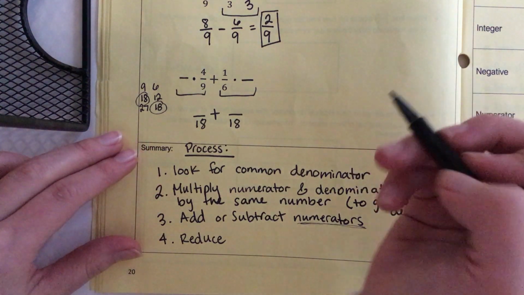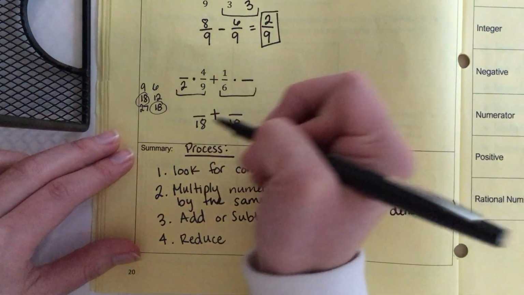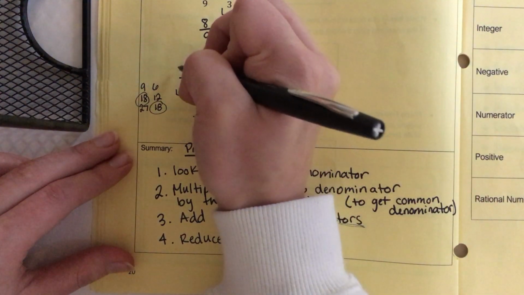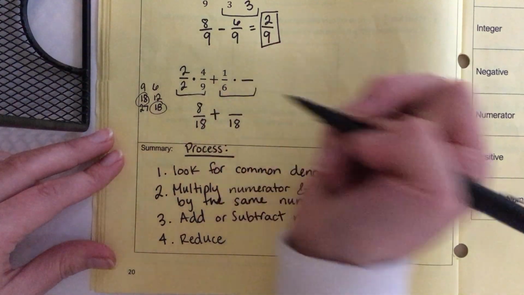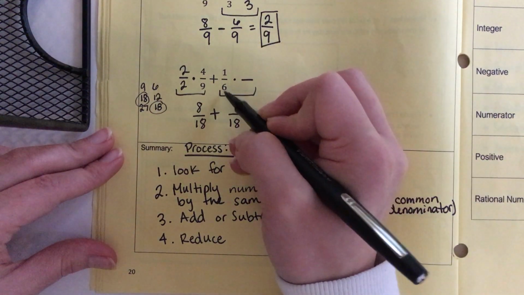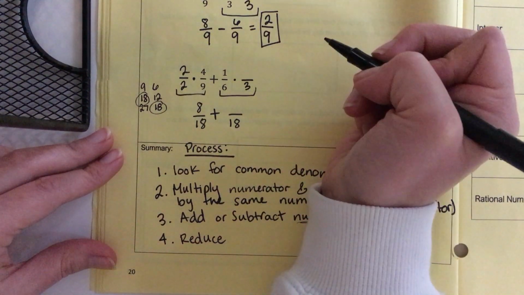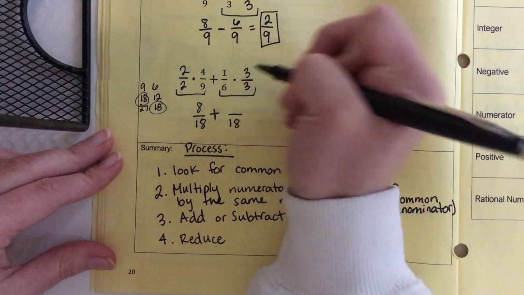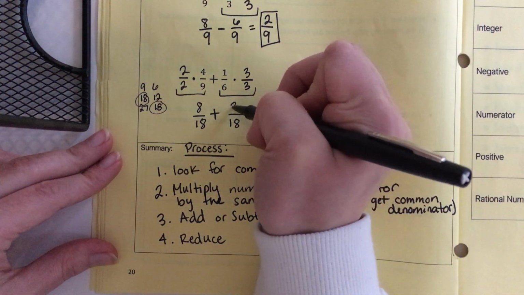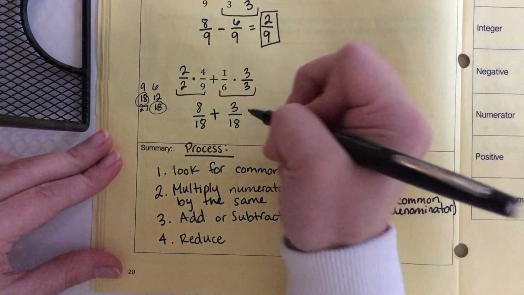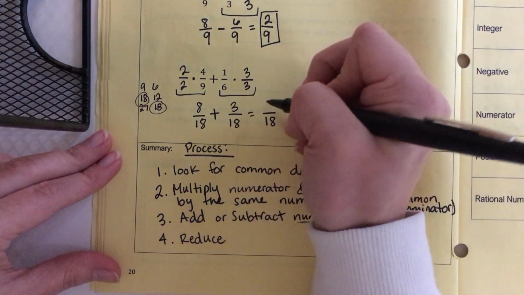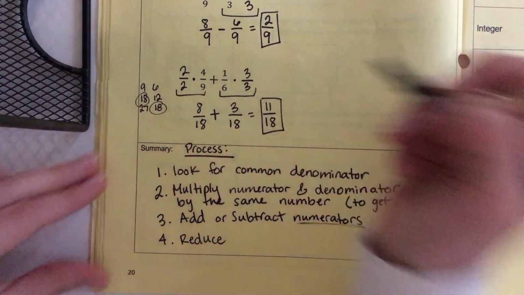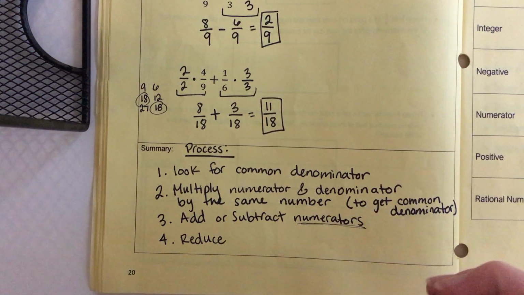Alrighty, so let's look at the answer. To get 18 from 9, we have to multiply by 2. So we're going to multiply the numerator. 2 times 4 is 8. To get 6 to 18, we're multiplying by 3. Same thing in the numerator. 1 times 3 is 3. Now we are just adding our numerators. 8 plus 3 is 11. So hopefully you got 11/18 as well.